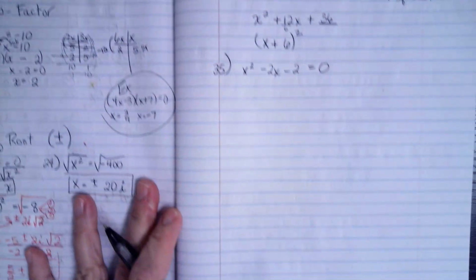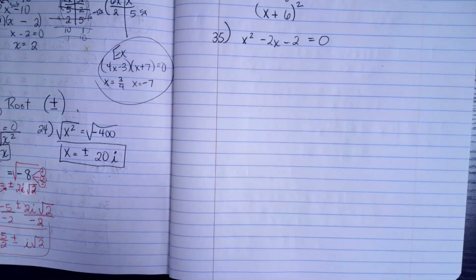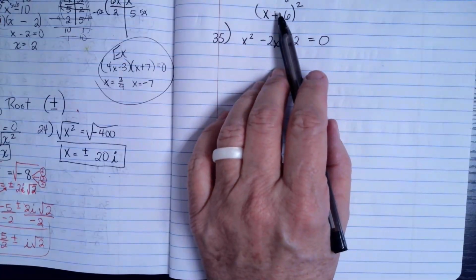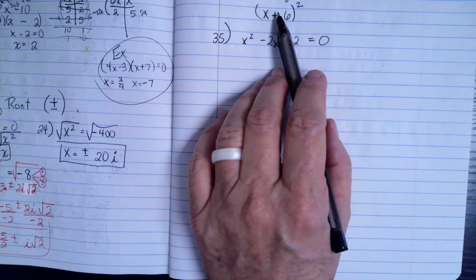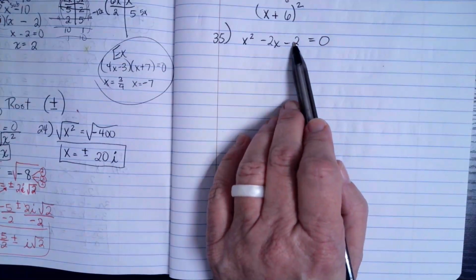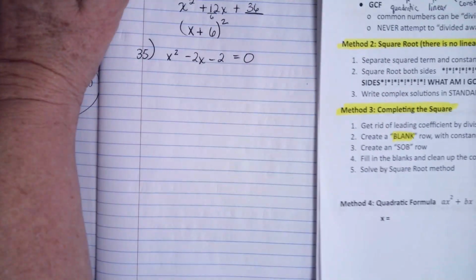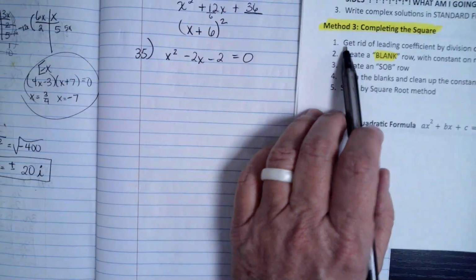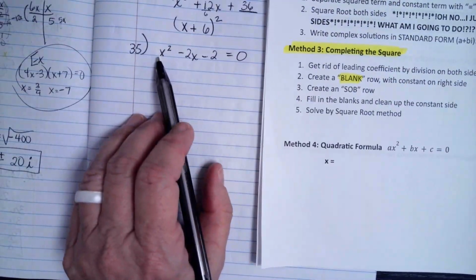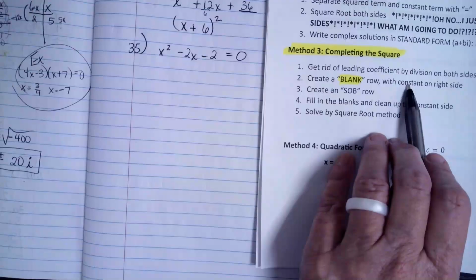They give you a trinomial. Now, I'll tell you what. Not every trinomial comes from the square of a binomial. But we want to make this into an SOB. But this is not the constant that does it for me. So if I'm keeping my steps handy, you don't have to look back at yours, but I'll show you mine. My first step in completing the square is 1, get rid of any leading coefficients. I didn't even have one on the first one, did I? Step 2, create a blank row where the constant they gave you is on the right side.